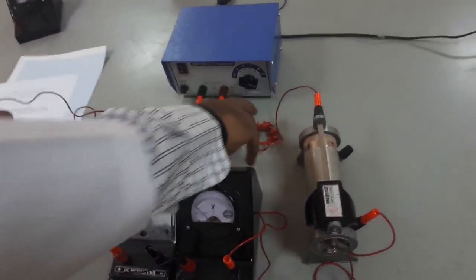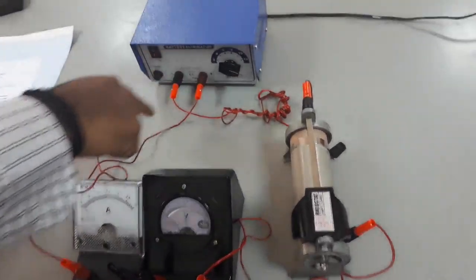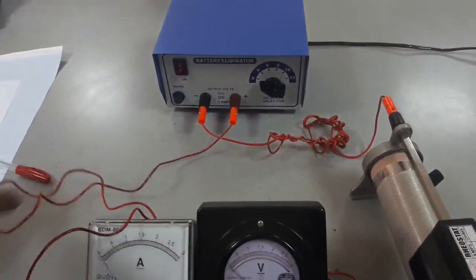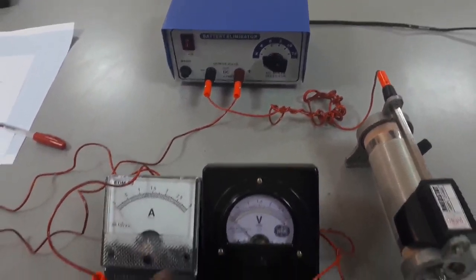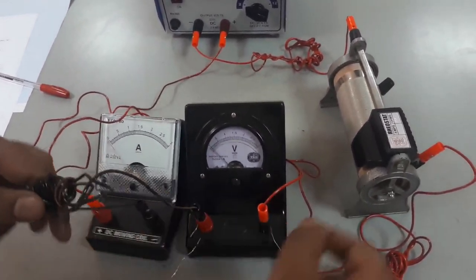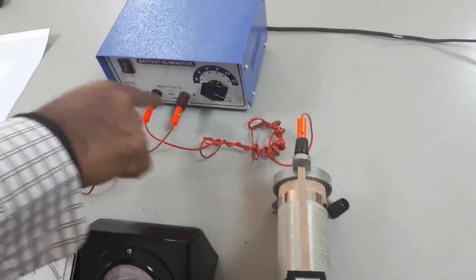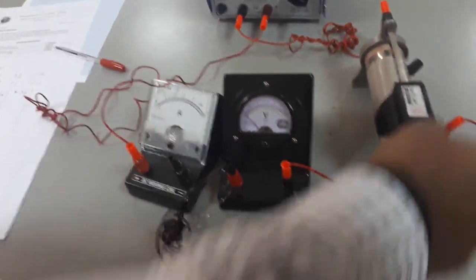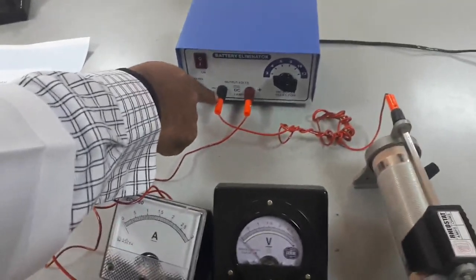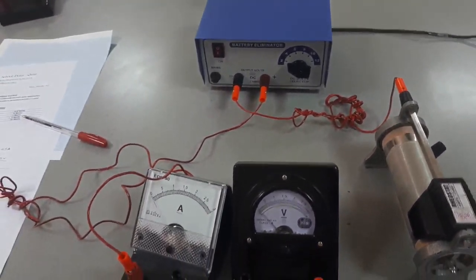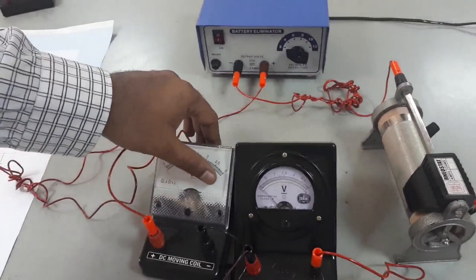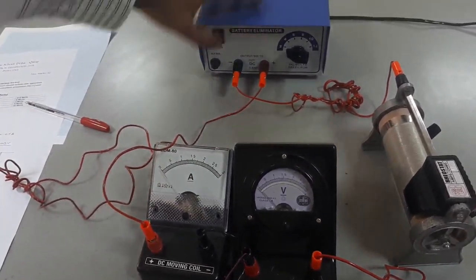So you can see the connection. It's a series connection from the positive terminal to the ammeter positive, and from the ammeter to the voltmeter, and from the voltmeter to the rheostat, and from that to the battery eliminator negative. So you can see it's a series connection. And this is the ammeter and this is the voltmeter.